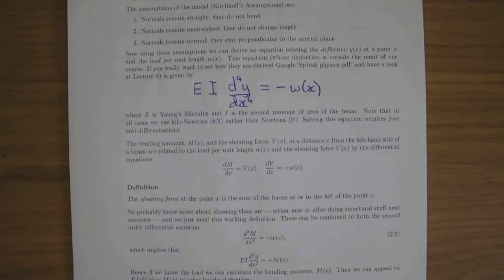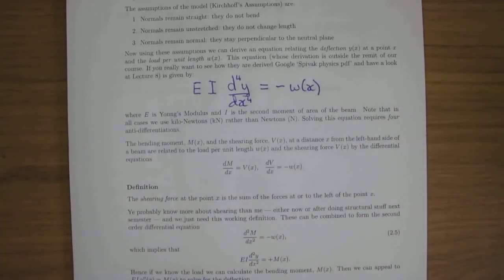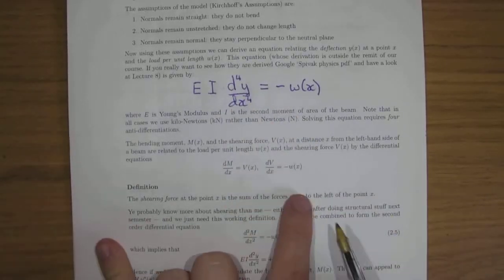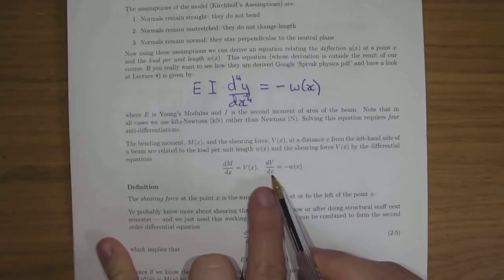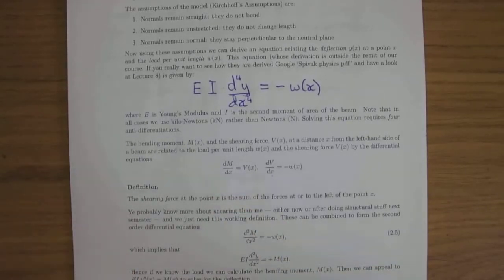So what this tells me is, there's a bit in it, you have to go into the Spivak to learn all of this, but okay, I better not go into too much here. These are the differential equations. So it actually gives you a choice. You can do 4 anti-differentiations, or if you do 1, you find the shear. And then if you anti-differentiate the shear, you'll find the bending moment.